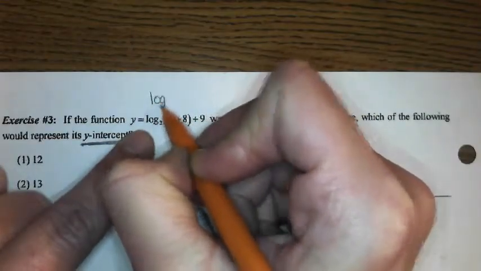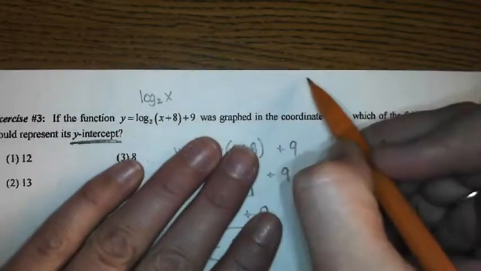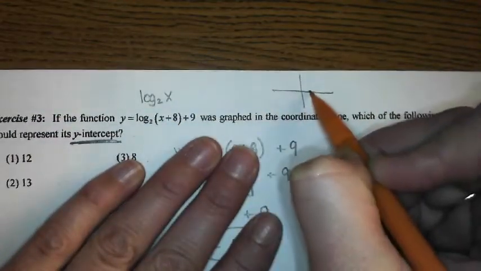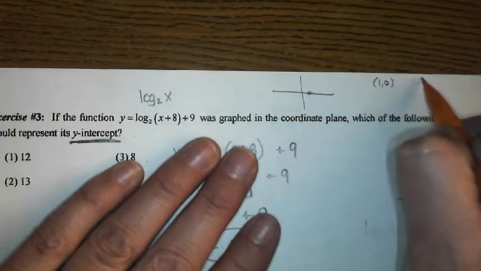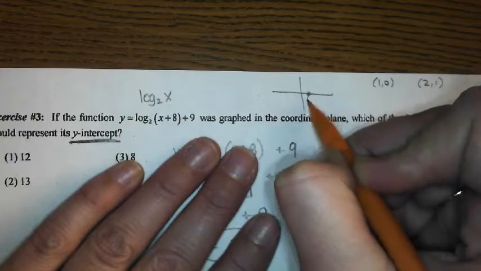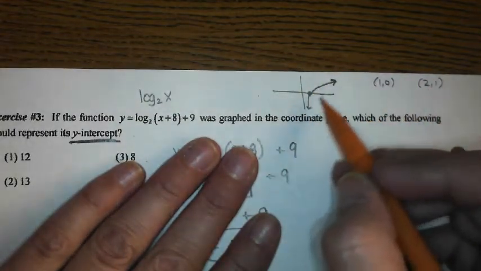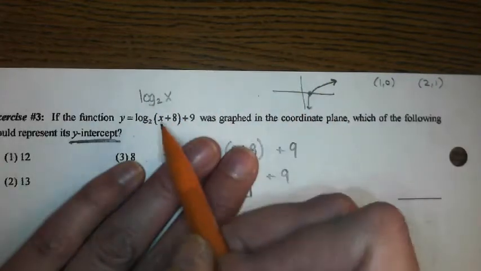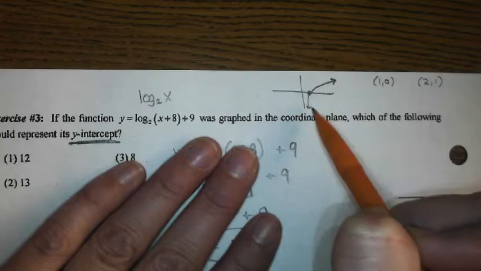Okay? And the last thing, let's now go back to this one. This one had a parent graph of log base 2 of x. And think about your critical points: 1, 0 and 2, 1. Right? 1, 0 and b comma 1. That's our parent graph of this. What transformation happened? Because we have no y-intercept initially.